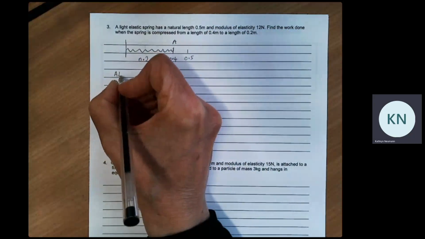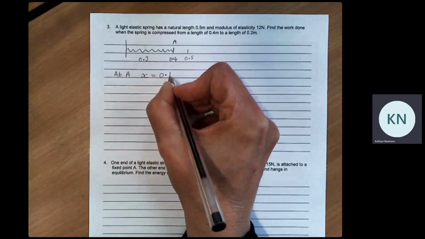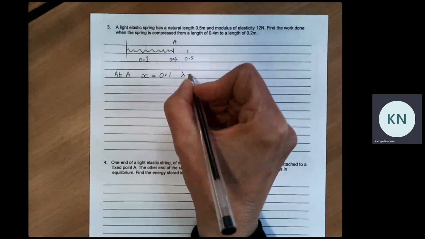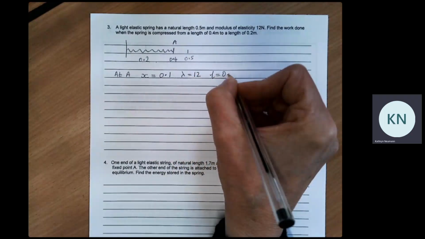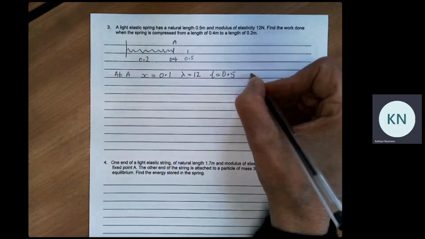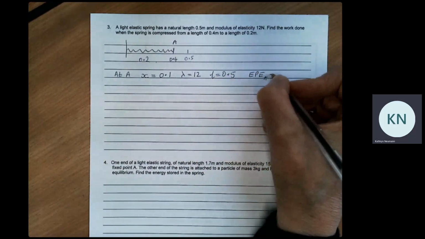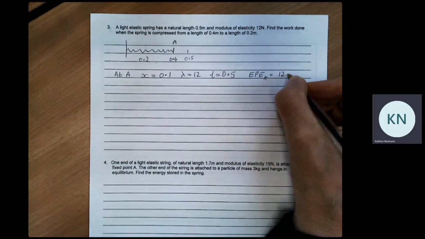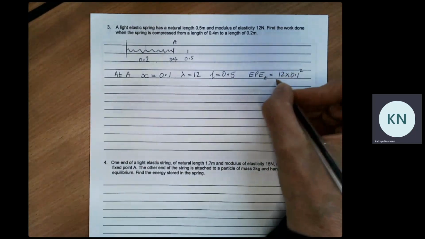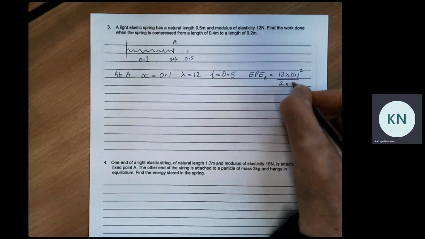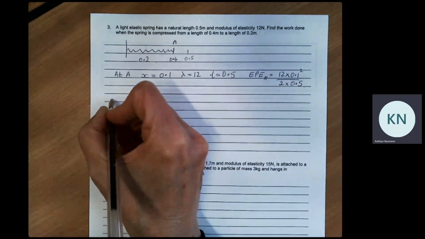So at A, the extension or compression is 0.1. The modulus of elasticity is 12, and the natural length of the spring is 0.5. So the energy stored at A is lambda, which is 12, multiplied by x squared, 0.1 squared, over 2 times the natural length. So that's the energy stored at A.